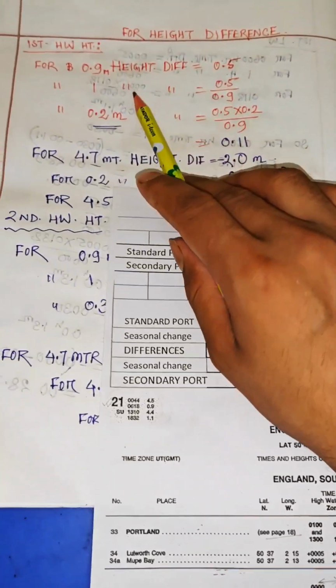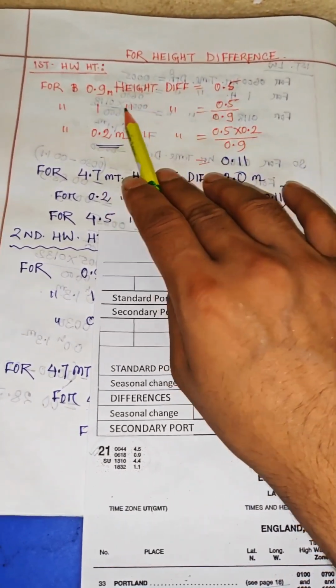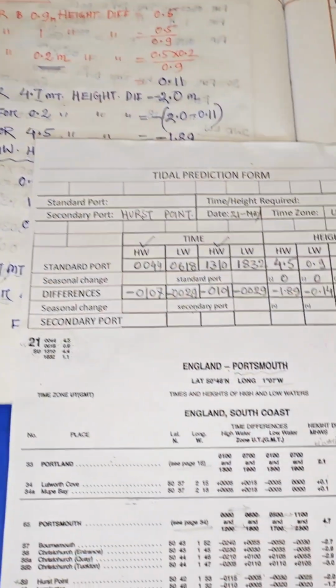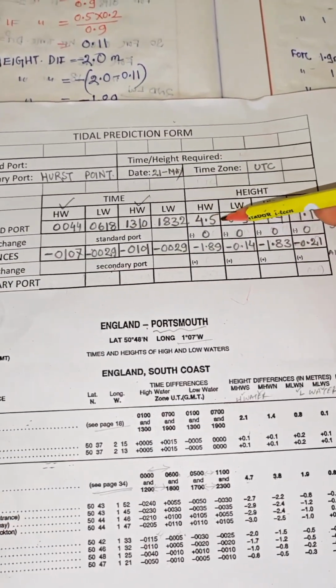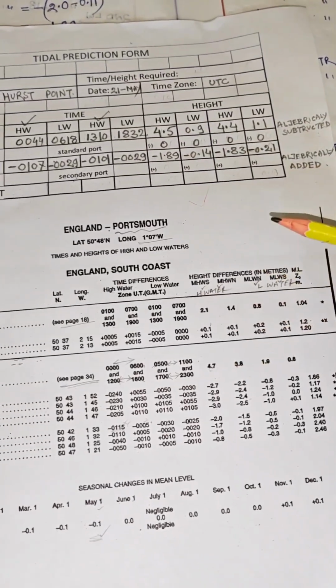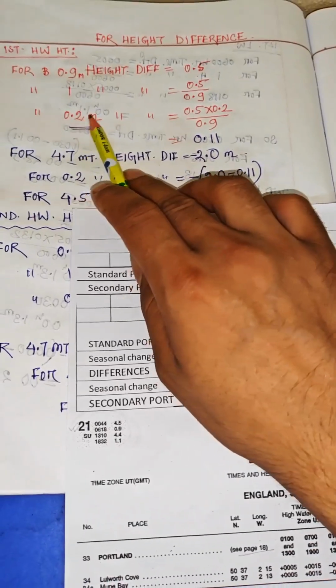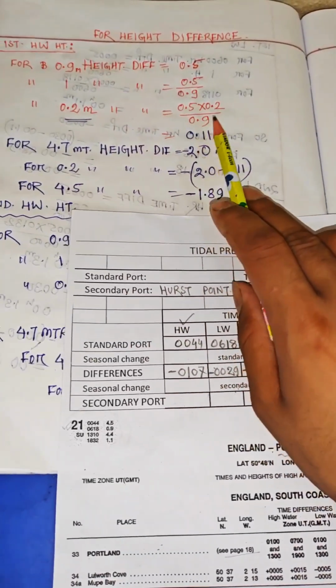So here you see I do the interpolation for 0.9 height, difference is 0.5, 1 meter height, how much, and my required height is 4.5 meter. So 4.7 to 4.5 is 0.2. So for 0.2 meter height difference, this one I calculate.